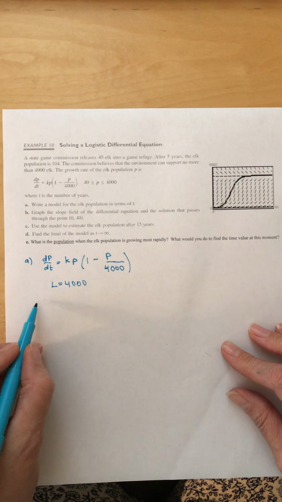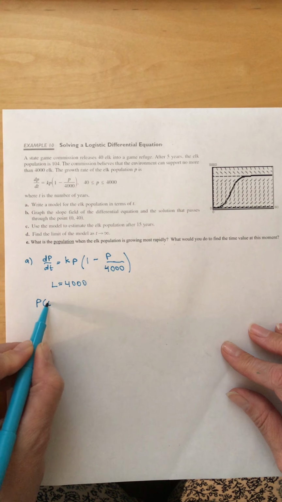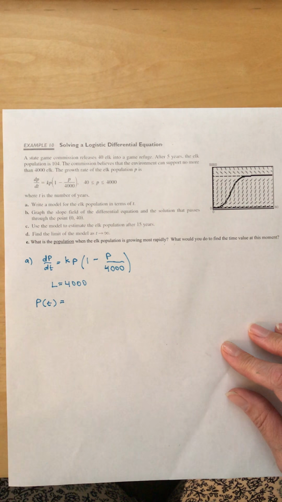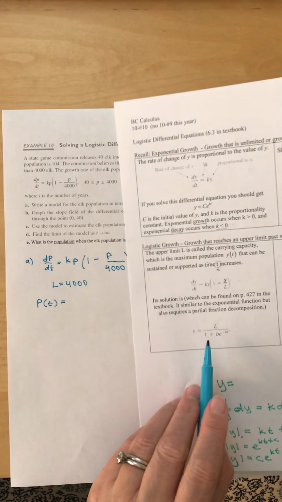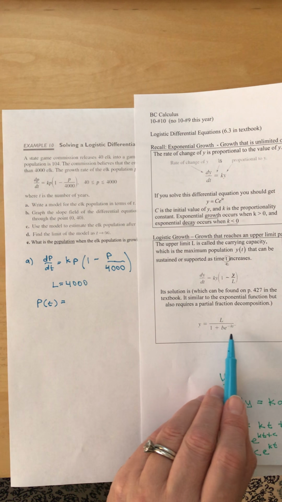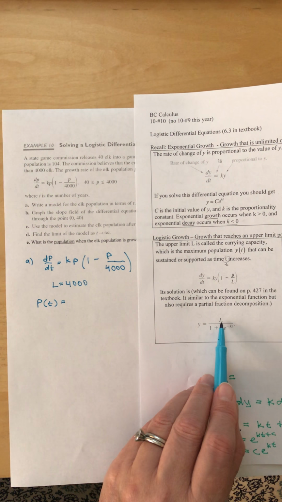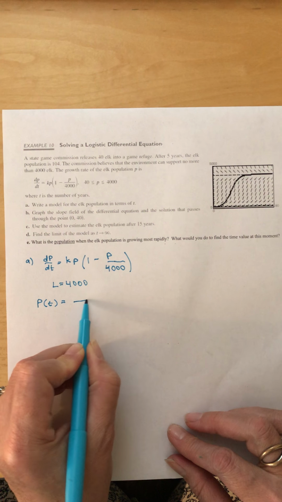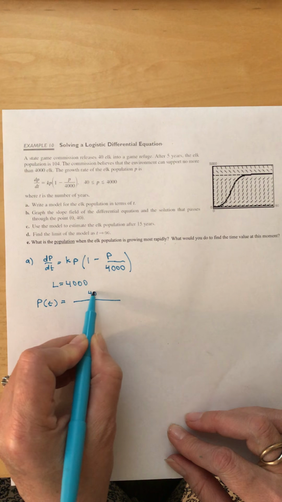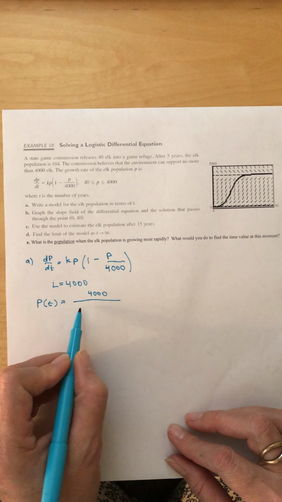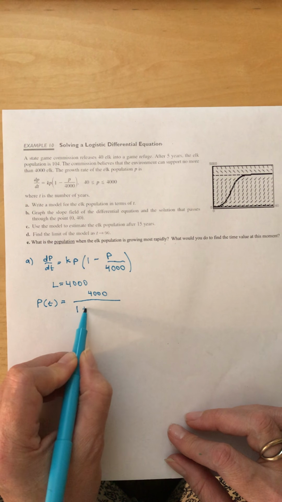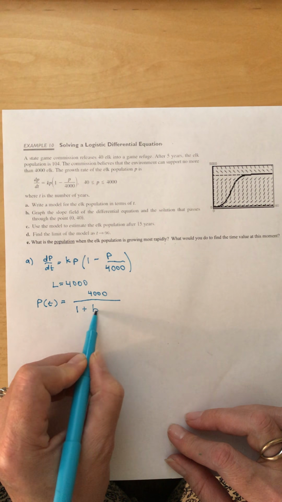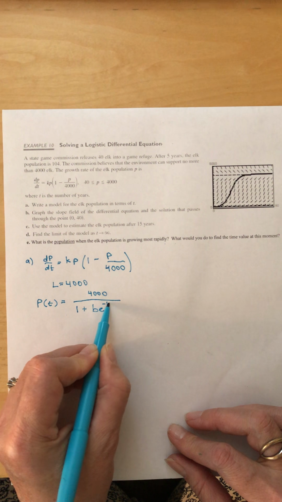So when you go to write the P of t function using this solution, y equals L over this business, we know what L is. So then we can say that the solution to this differential equation is 4,000 over 1 plus b e to the negative kt.